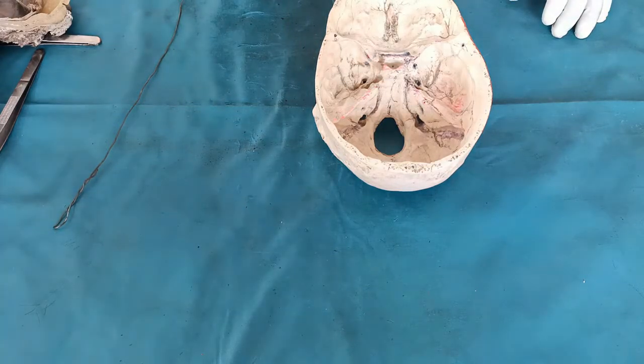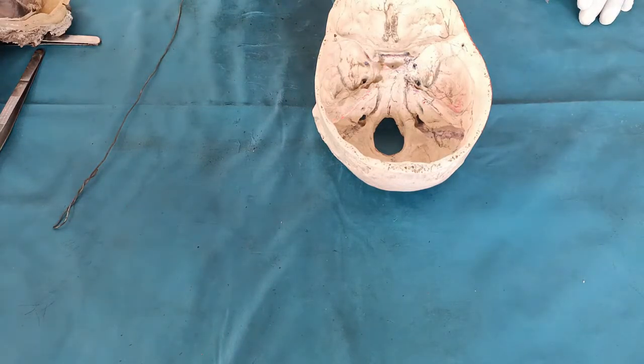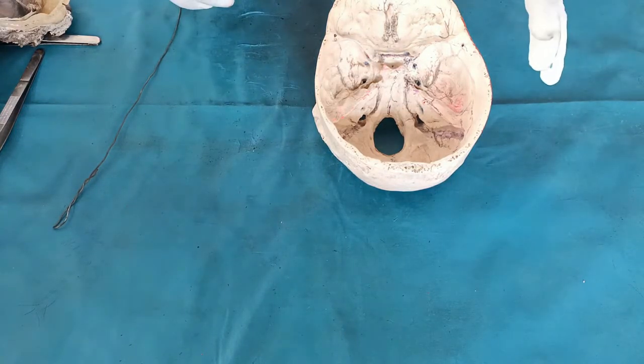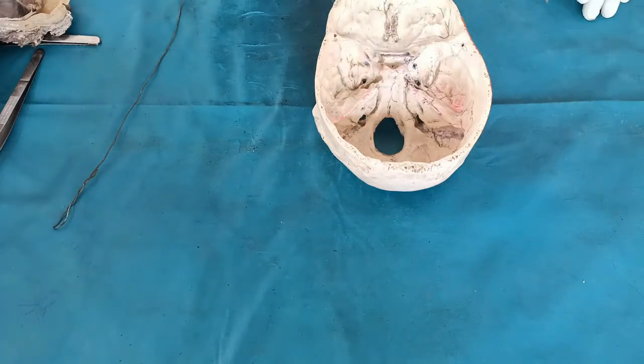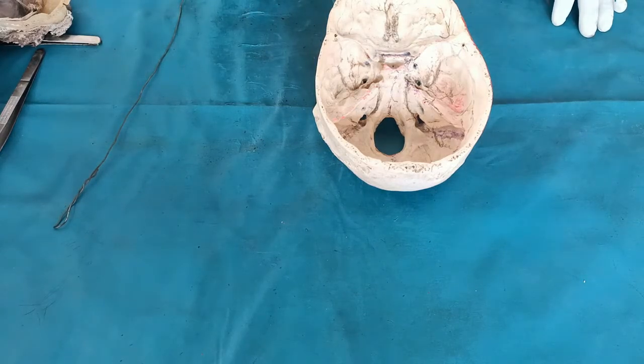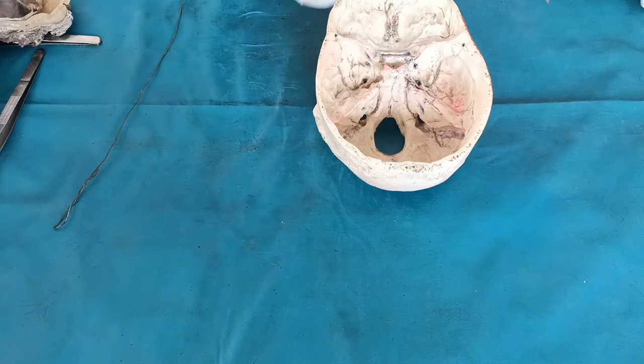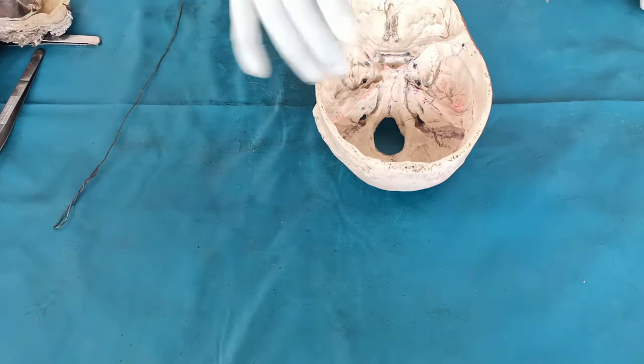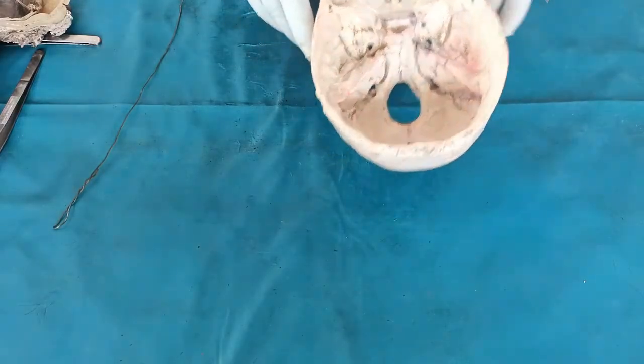Then the apical ligament of dens, membrana tectoria. Then vertebral arteries. So these are the main structures passing through the foramen magnum. Recollect, some people say spinal cord, but if you want to say exactly, it's the lower part of the medulla oblongata along with its meninges. Then spinal arteries, vertebral arteries, then the apical ligament of dens, membrana tectoria.